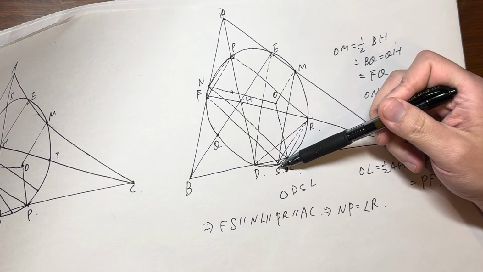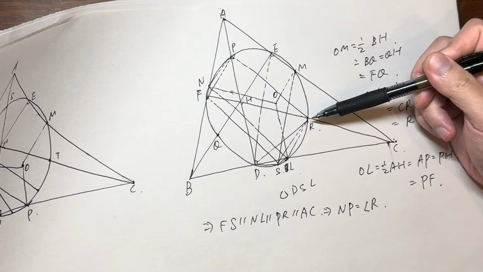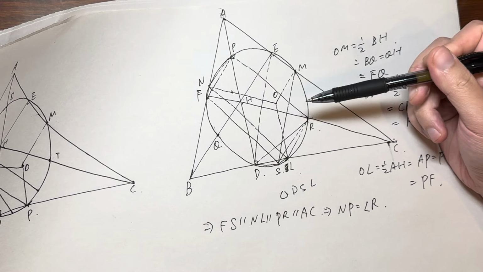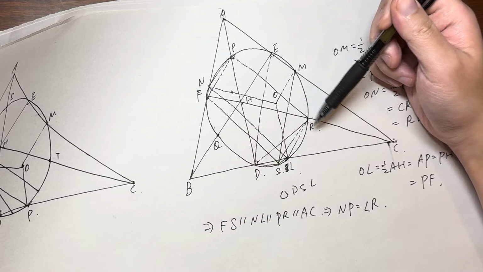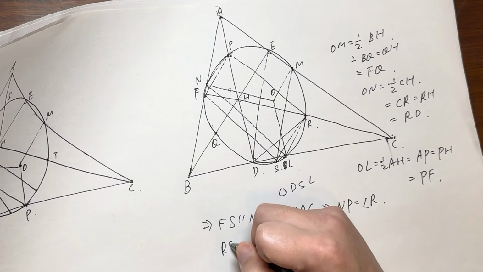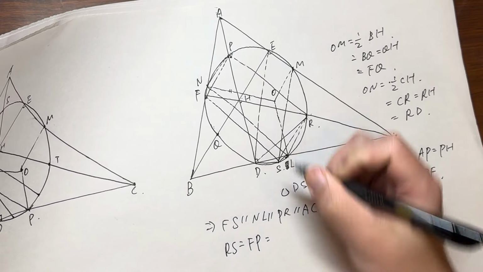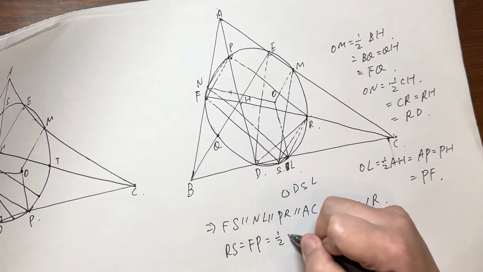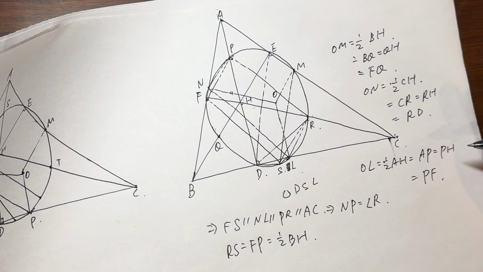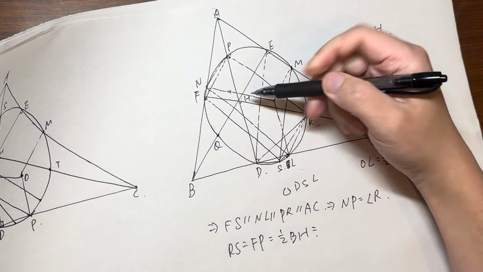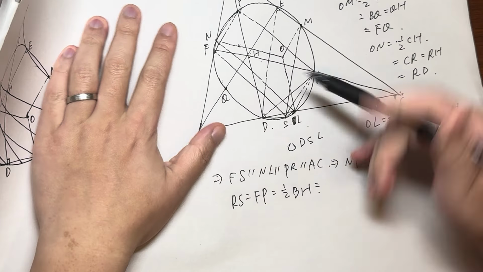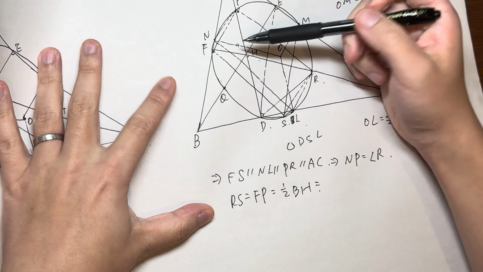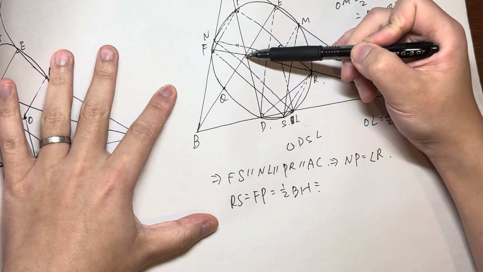So RS equals FP, right? Because wait, RS equals FP, and FP equals half of BH, which equals, oh, okay, it's here. RS equals FP equals half of BH.